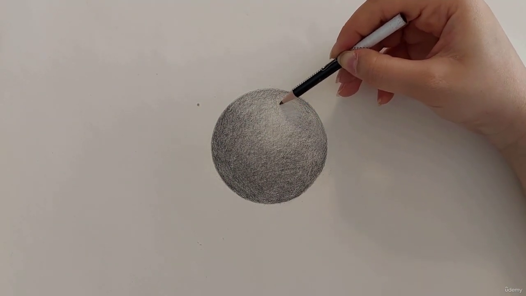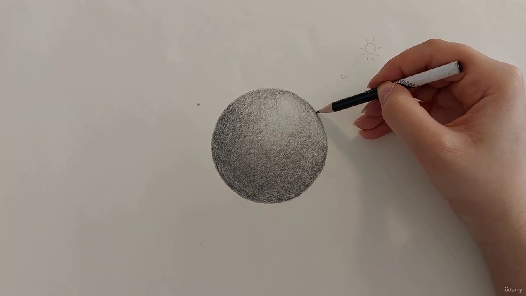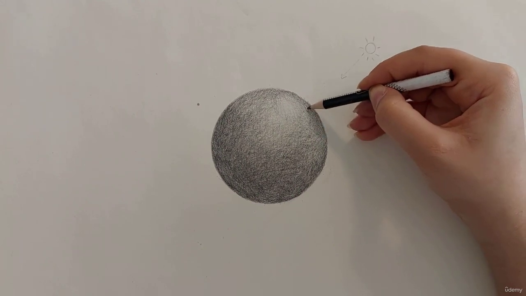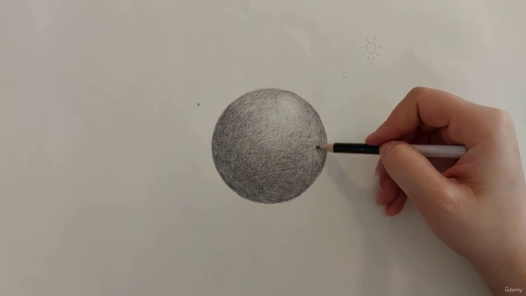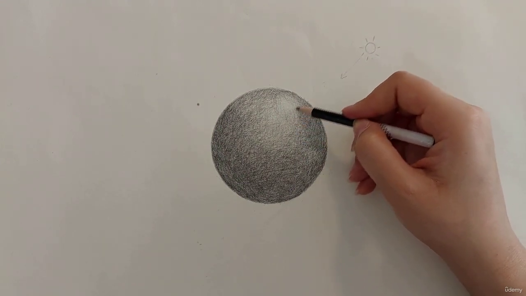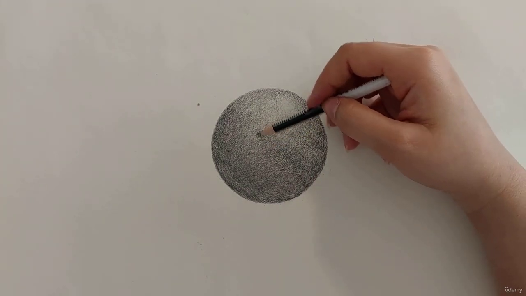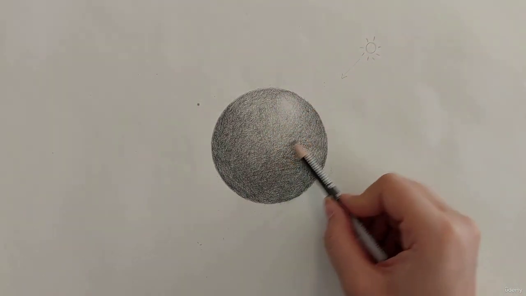Not too much, but it needs a bit of color. So just like this.